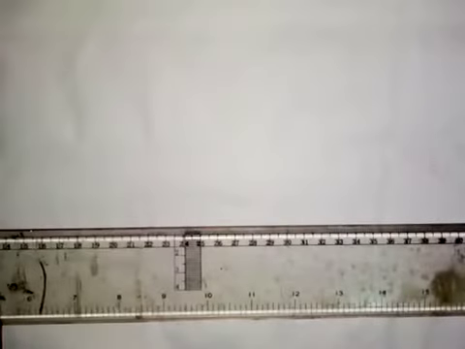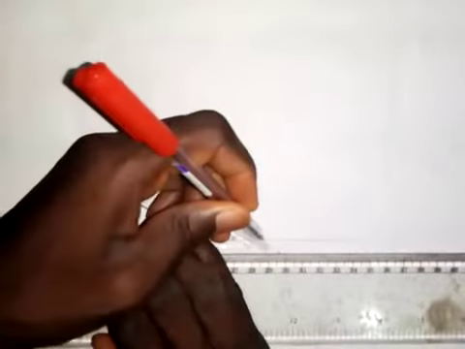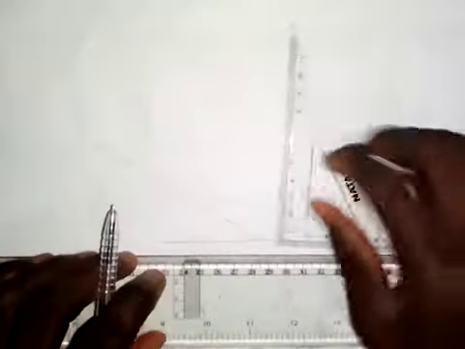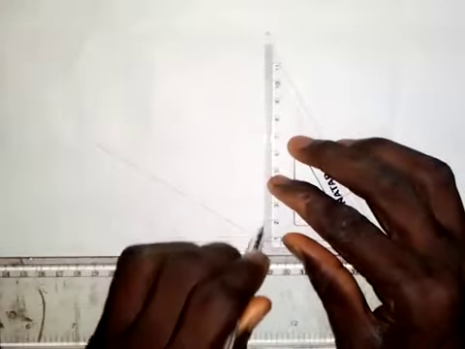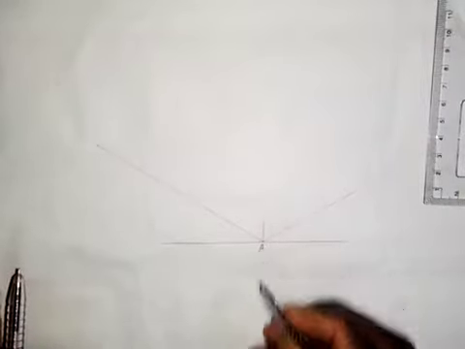Okay, now let's start. The first thing that I'm going to do here is to draw a horizontal line. So here I will draw a horizontal line. Okay, then I will take my 30 degrees set square. I will draw a line in this direction, then I'll turn it like this and draw a line in this direction. Alright, then I will draw a short vertical line at this point. So this point is the lowest point, or that is point A. So here I will put A, as you can see here.